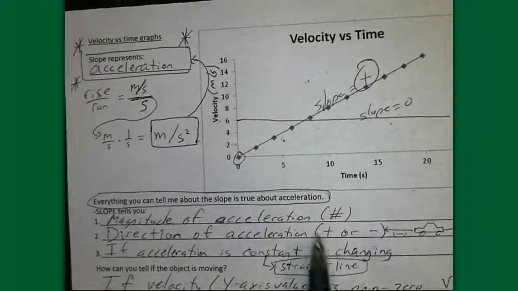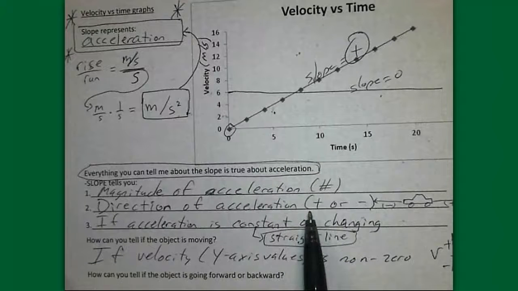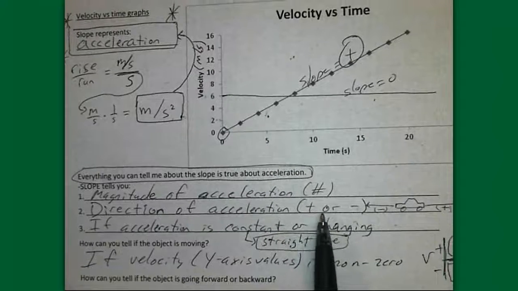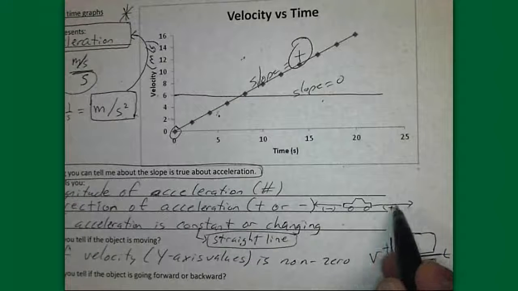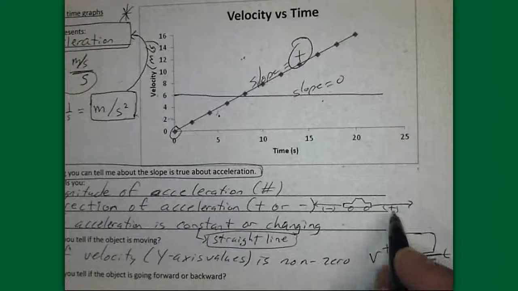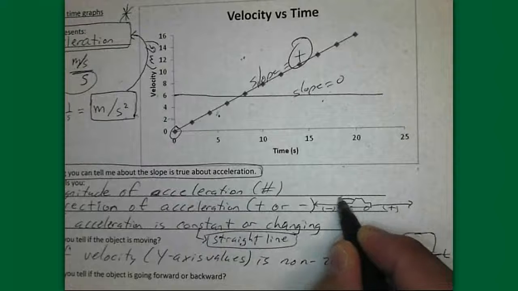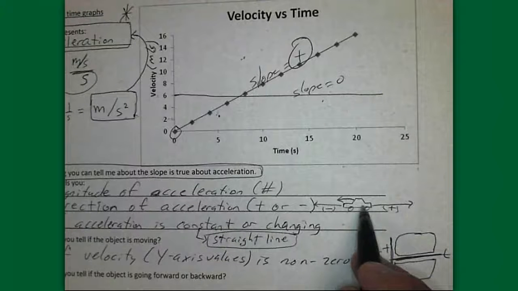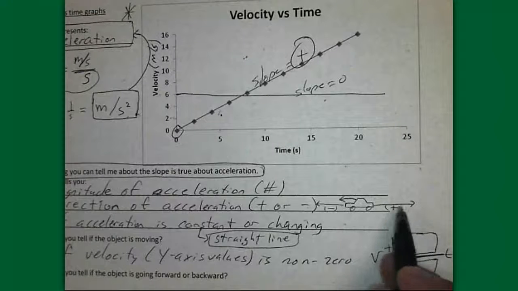That's not true here. Remember that the positive and negative slope only refers to the direction of the acceleration. It does not refer to the direction of the motion. Remember? So we can have positive acceleration. The rope can be pulling to the right. But if the car is moving to the left, then this car is slowing down. Okay? Or it's actually moving to the left. It still has positive acceleration.